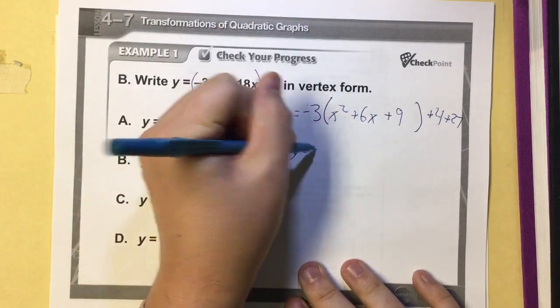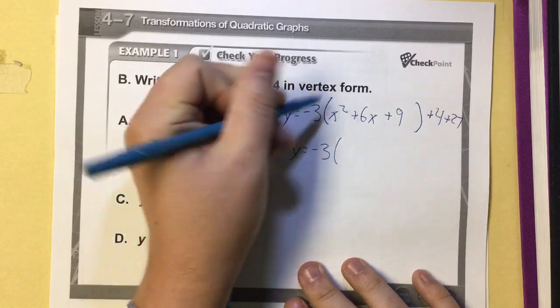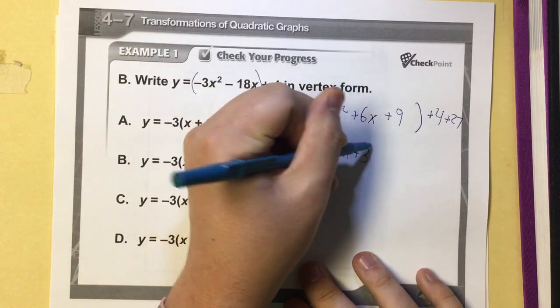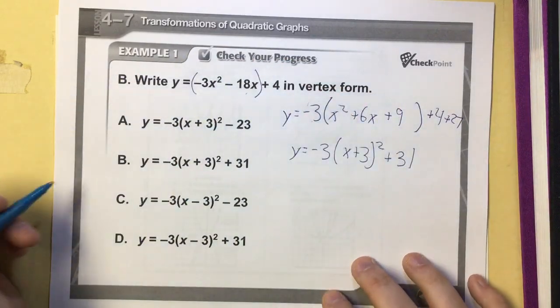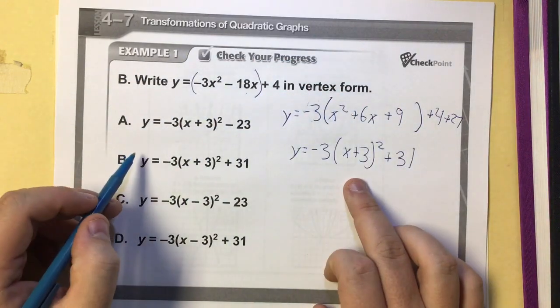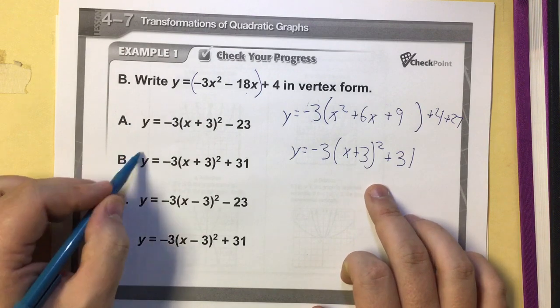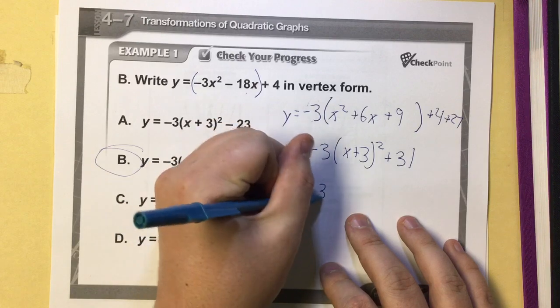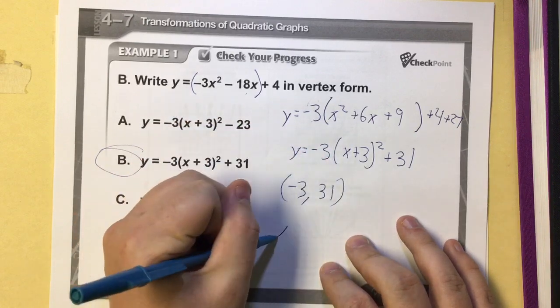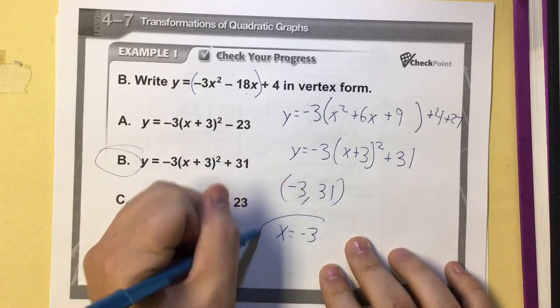This can be factored to y equals -3 times x plus 3 quantity squared plus 31. -3 times x plus 3 squared plus 31. There you go. The vertex here is -3, 31. Our axis of symmetry is x equals -3.